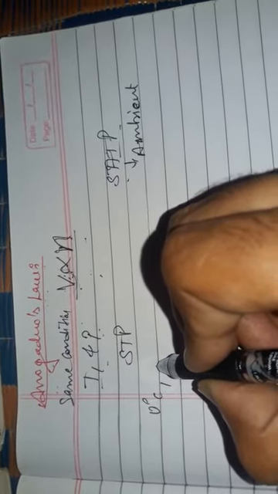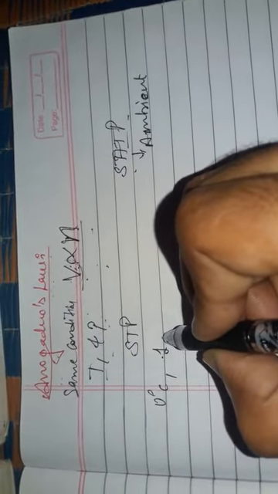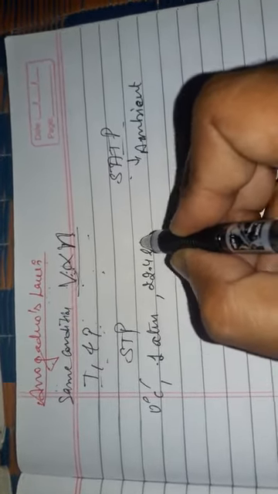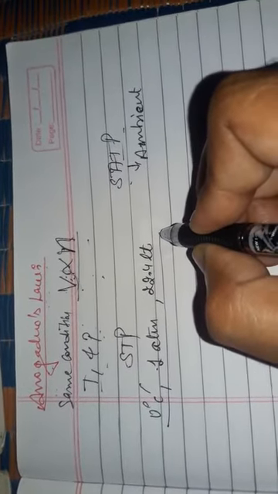All of you know the standard temperature and pressure condition: temperature is 0 degrees Celsius, pressure is 1 atmosphere, and volume is considered 22.4 liters.